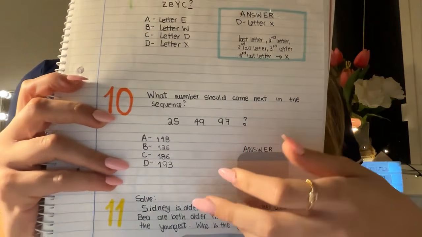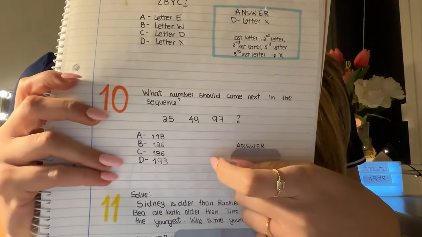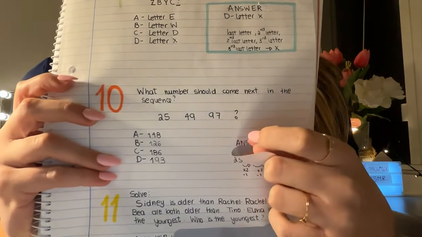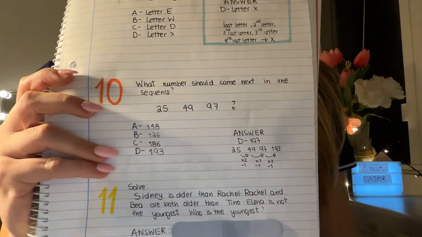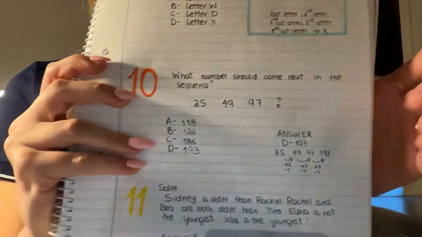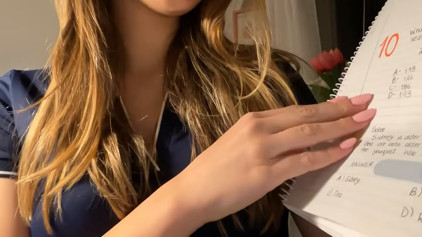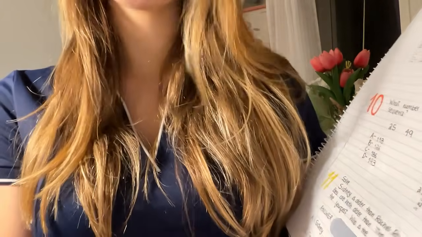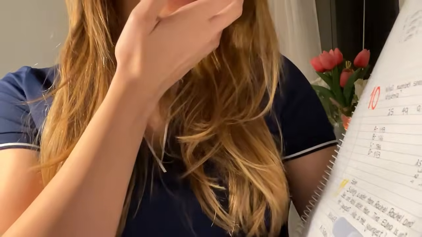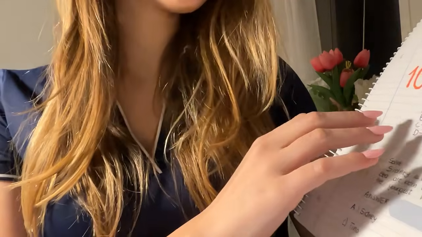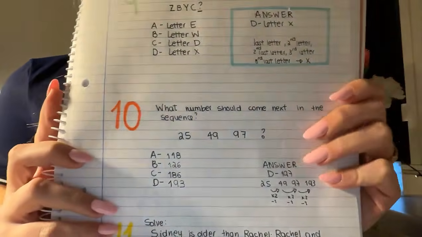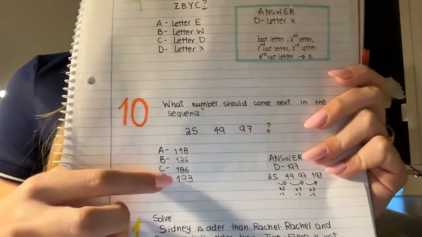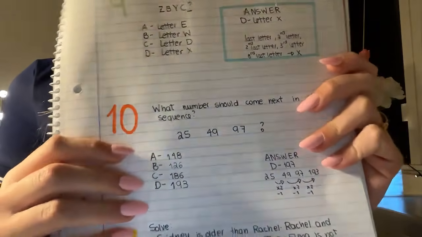Okay, so the answer to this question, the number that should come next in the sequence is answer D, 197. No, this is wrong. Again, I don't know. So it's actually 193. But yeah, it's answer D, 193.